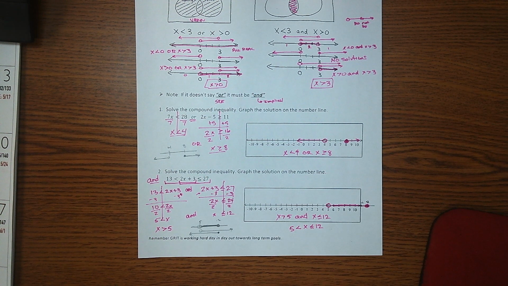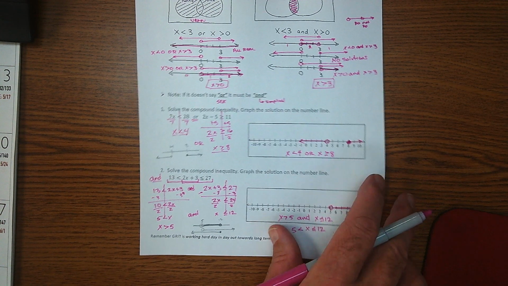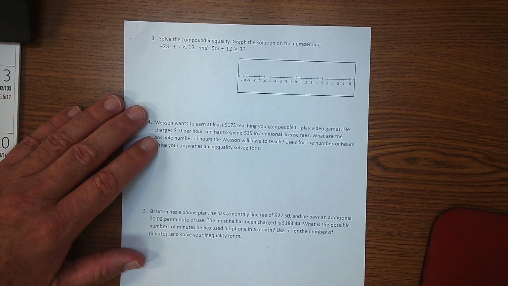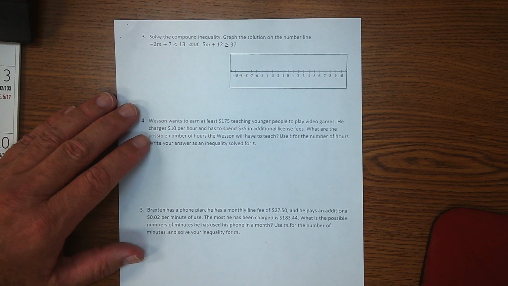Okay? You guys okay with that? Questions so far? Okay. Next page. Number 3 on the next page. Okay? All right.